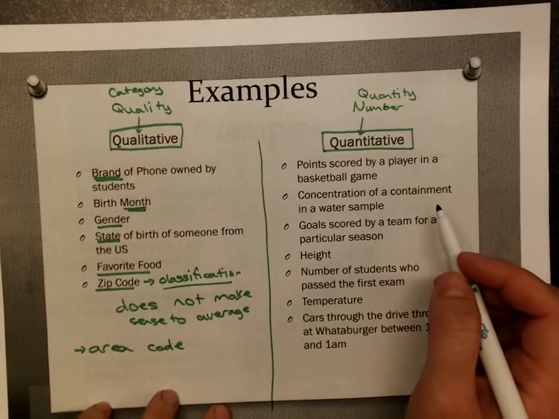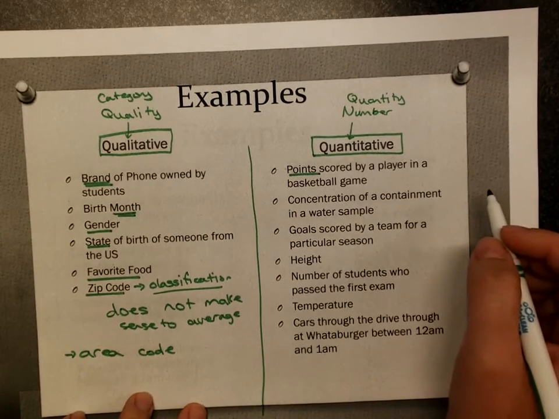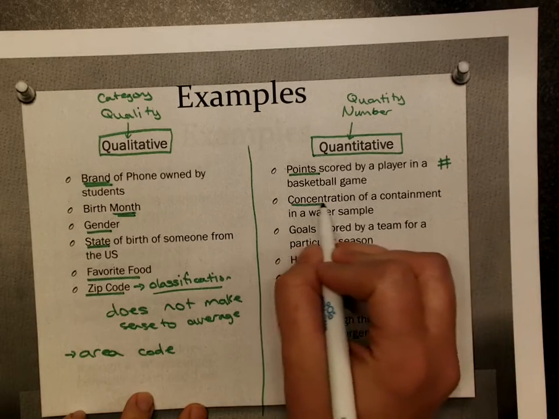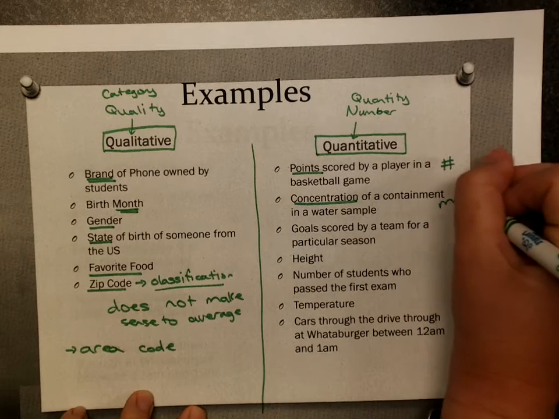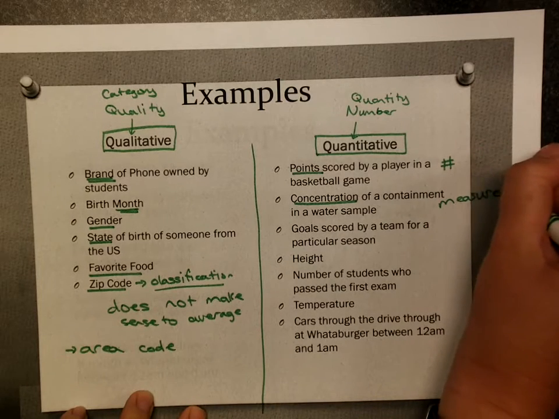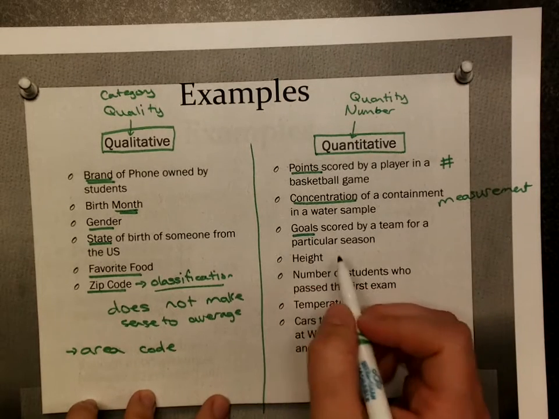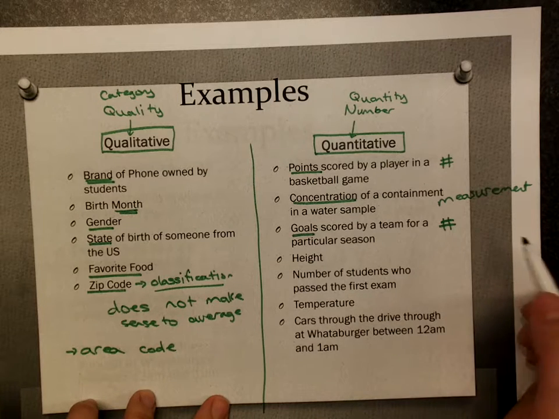Then we have quantitative or numerical measures. We have points scored by a player in a basketball game. That's a number of points. Concentration of a contaminant in a water sample. That's a measurement. It would give you a number, usually in parts per million or parts per billion. Goals scored by a team. So again, we're looking at the number of goals the team scored.